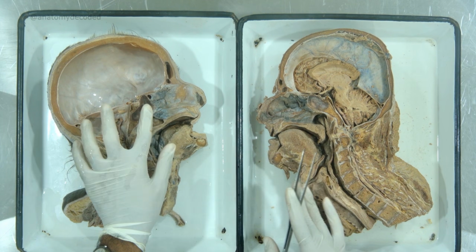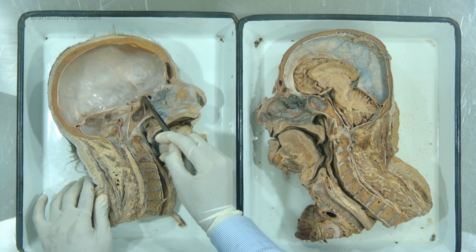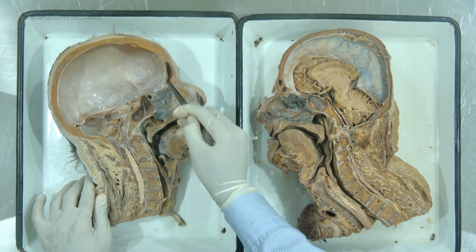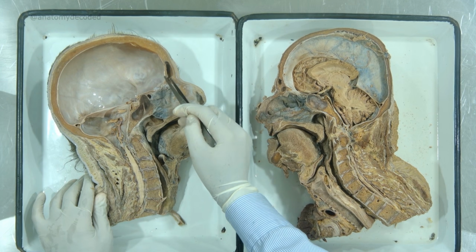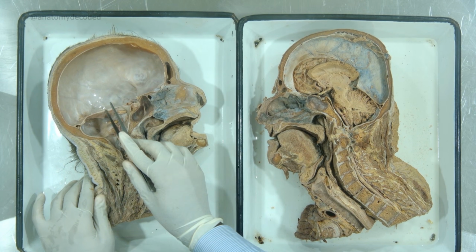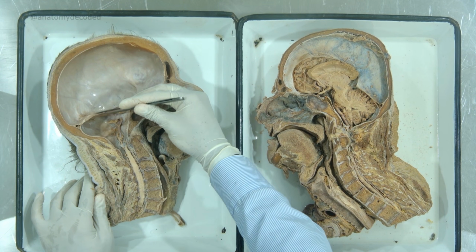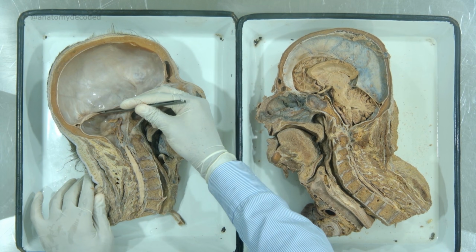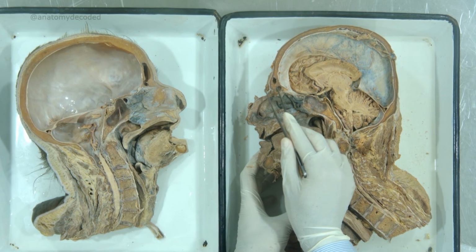In this specimen also it is seen very clearly. This is the sphenoidal air sinus, this is the frontal air sinus. And here folds of dura mater are also very clear. This fold of dura mater that we can see is the tentorium cerebelli. Then let's come to this region.